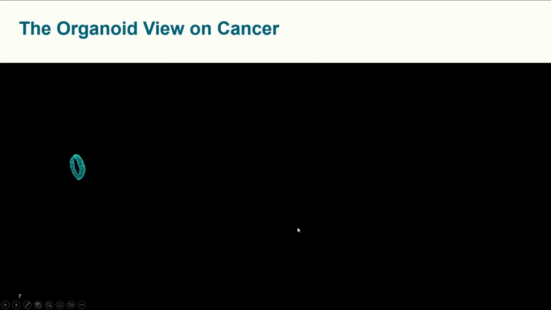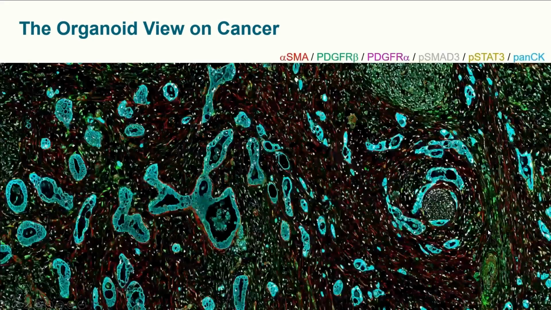The organoid view on cancer is of course still very limited. Here is how an organoid looks when we culture it: a nice monolayer of epithelial-like cancer cells. But if you look at the whole tumor, these cancer cells are only a very small fraction of the total tumor volume. This is a nice example of pancreatic cancer, which is notoriously well known for its large stromal contribution, the big stromal compartment.